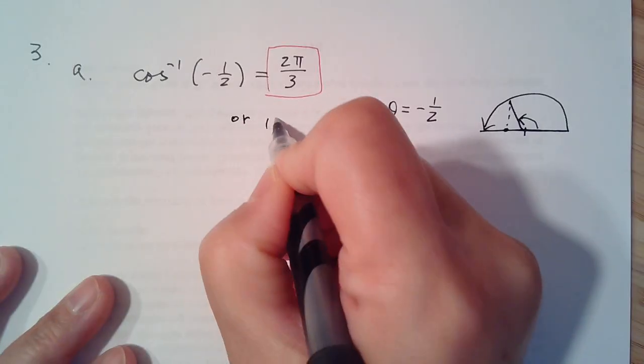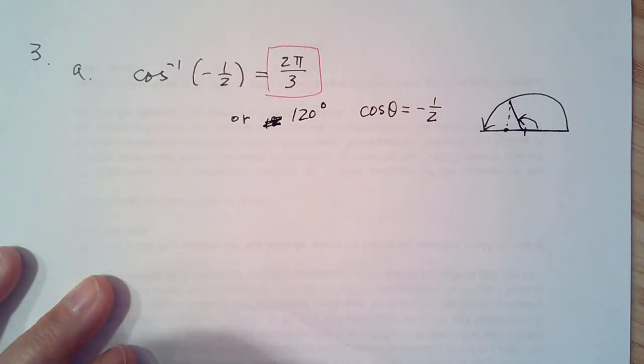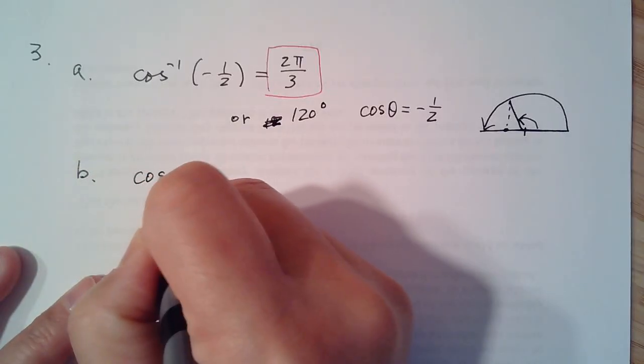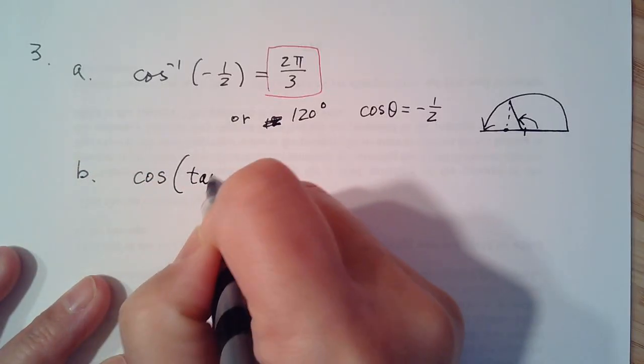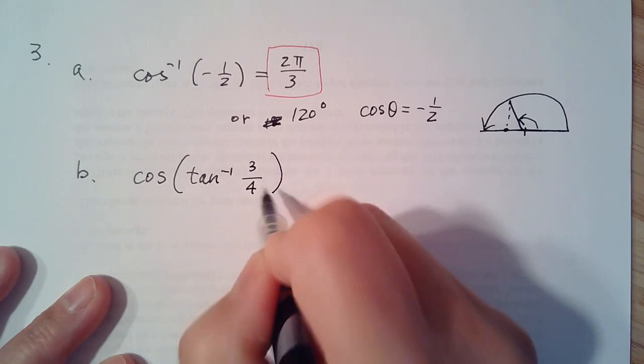Or 120 degrees. So this is A. And B, cosine of tangent inverse 3 over 4.